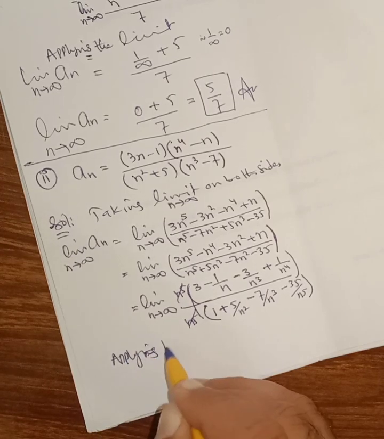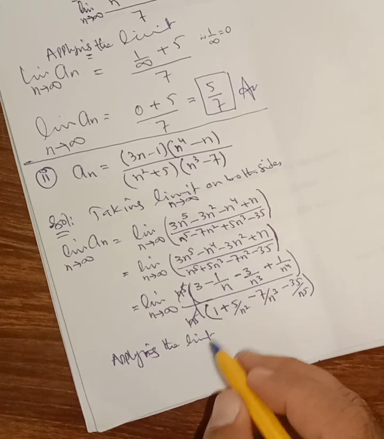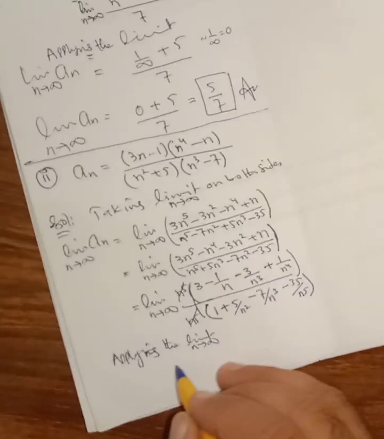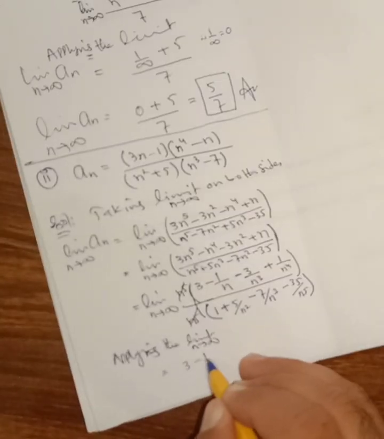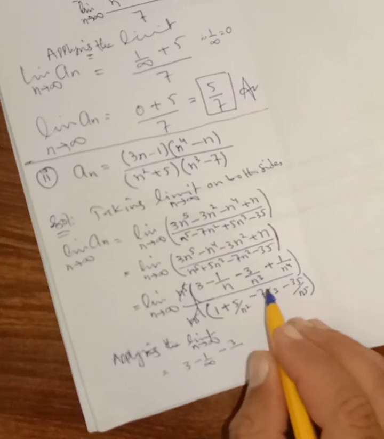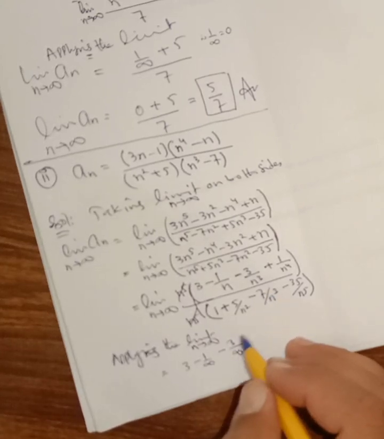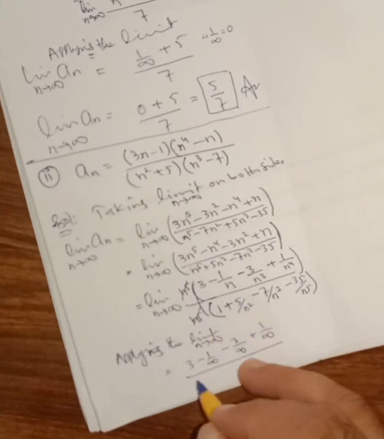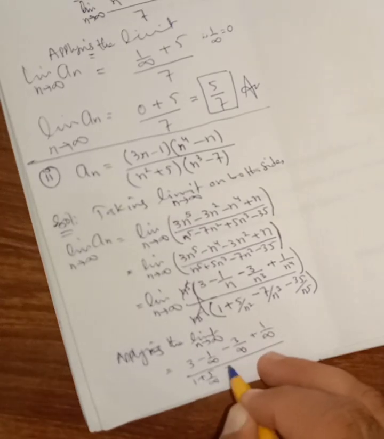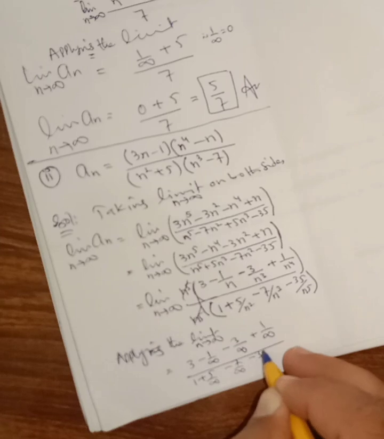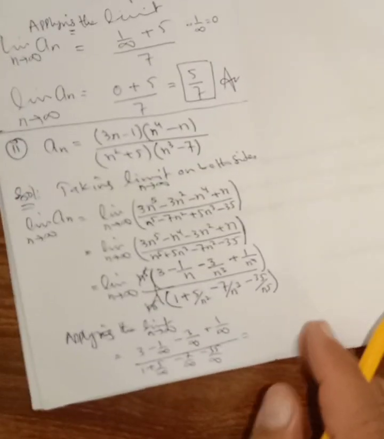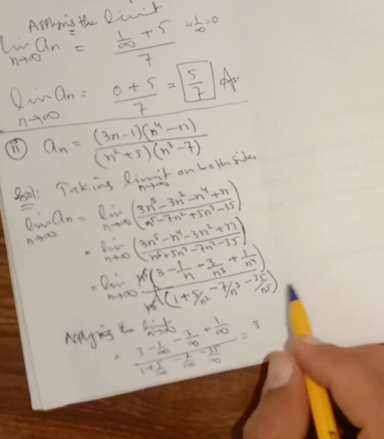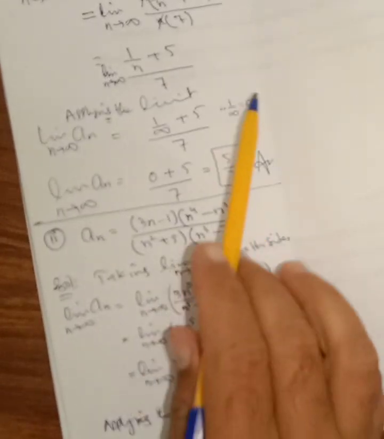Now applying the limit. When you apply the limit n tends to infinity, that means you have to write infinity in place of all these values. We have 3 minus 1 over infinity minus 3 over infinity cube, and in the denominator 1 plus 5 over infinity minus 7 over infinity minus 35 over infinity. Hence this will become 0, because we know that 1 over infinity is 0.